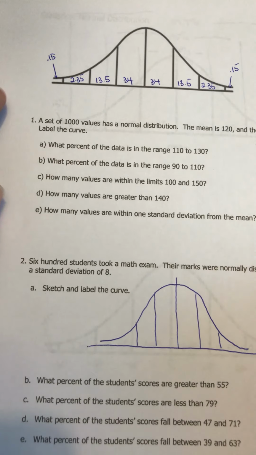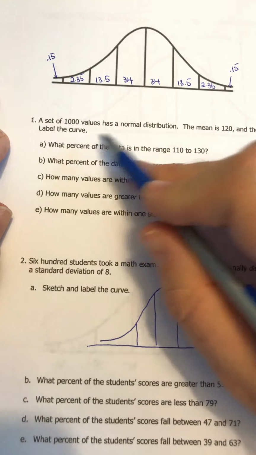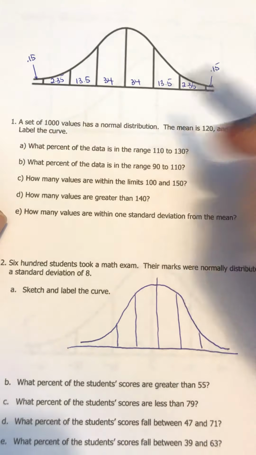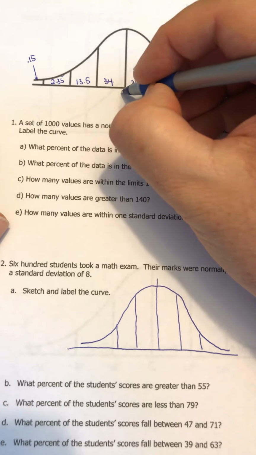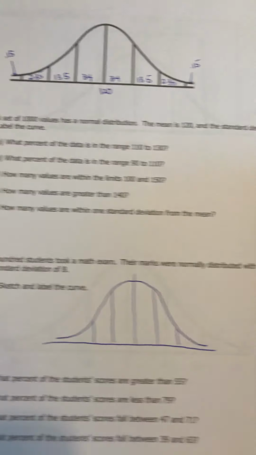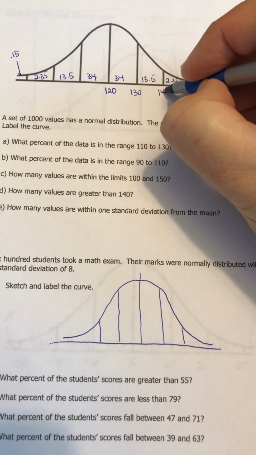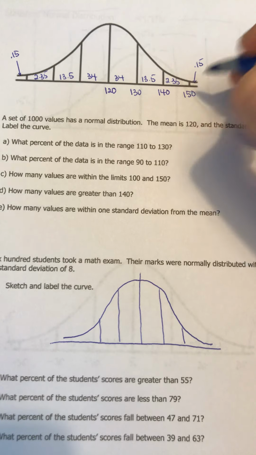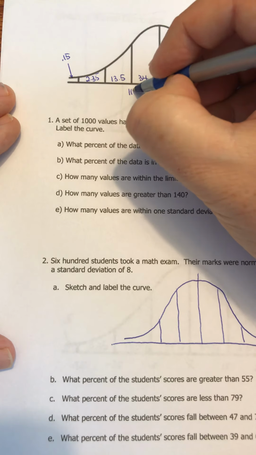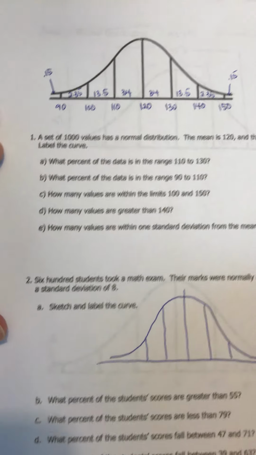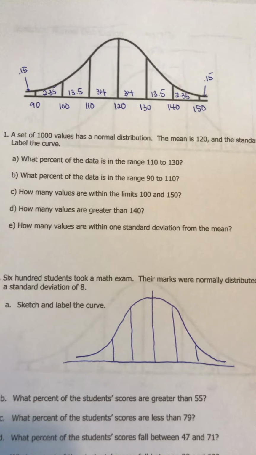All right, so now I'm going to take these numbers down here and fill out the rest of it. These will always be the same, but the numbers on the bottom won't. The mean is 120. That's the one right in the middle. Now, when it says there's a standard deviation of 10, that means each mark to the right, you just add 10, and each mark to the left, you subtract 10. So now this is all filled out. All right, so I can answer these questions.